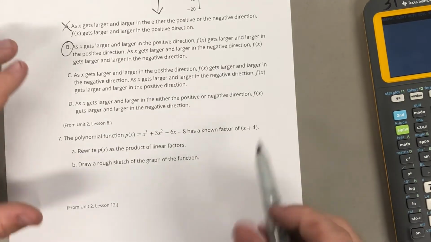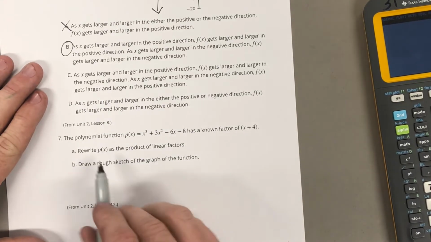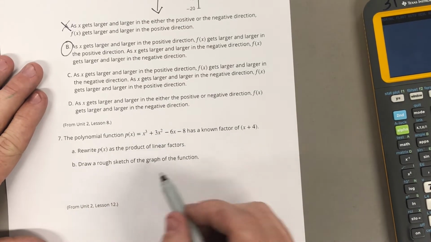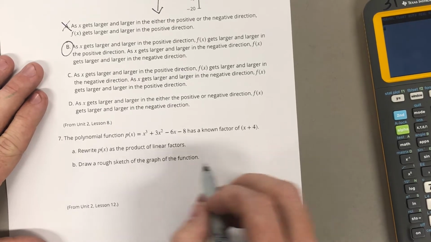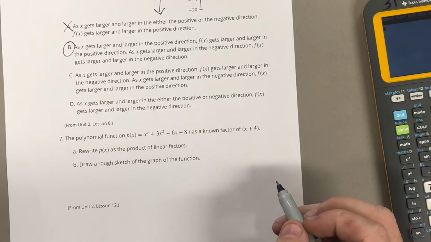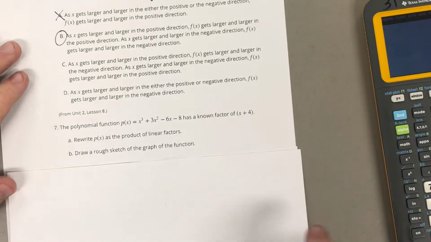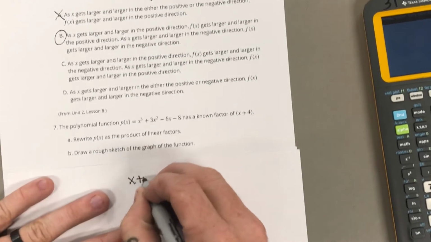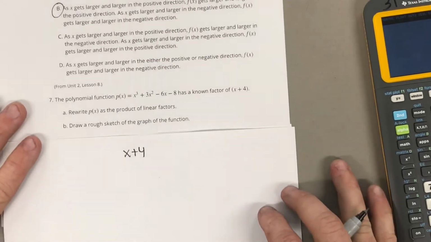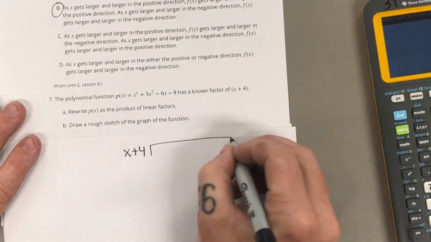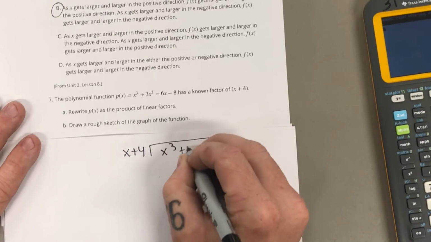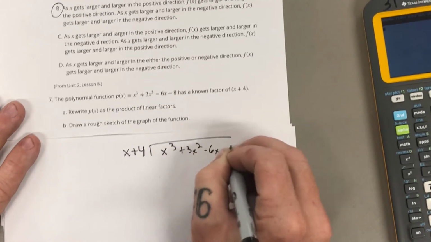All right, and then the last one: rewrite the product of linear factors and then draw a rough sketch. For this one, I'm just going to divide it real quick. So x plus 4 divided into x cubed plus 3x squared minus 6x minus 8.